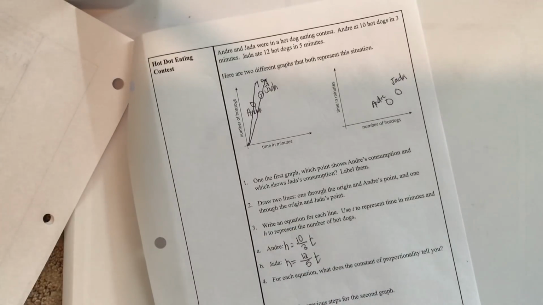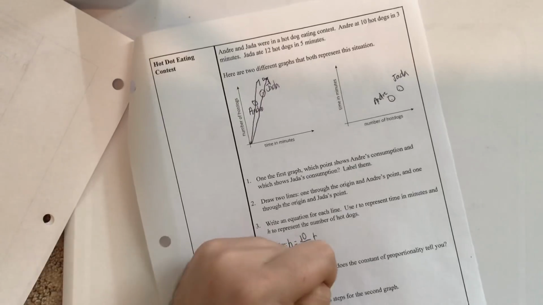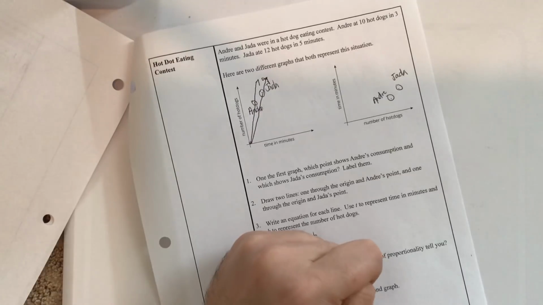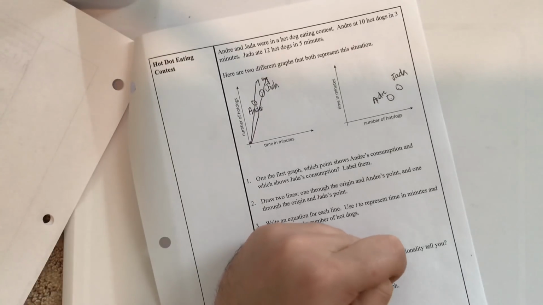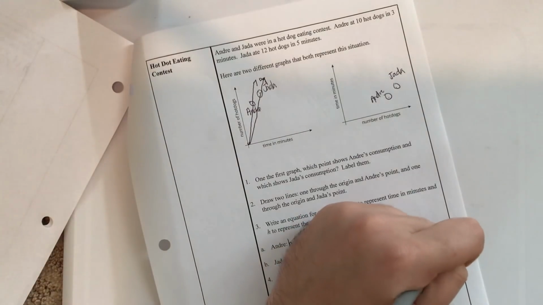So for each equation, what does the constant of proportionality tell you? Well, in each equation, it tells you how many hot dogs each person consumed in 1 minute. So that's what I'm going to write. How many hot dogs are consumed in 1 minute? That's what it tells us. So how many hot dogs are consumed in 1 minute?